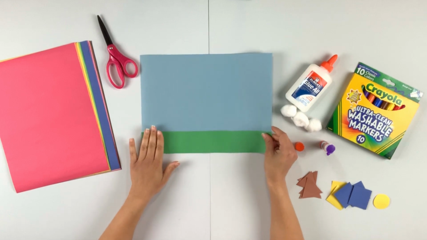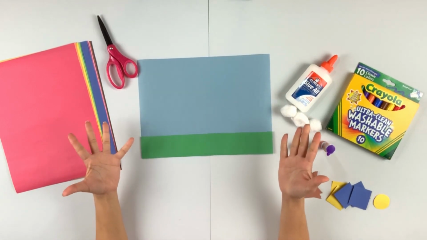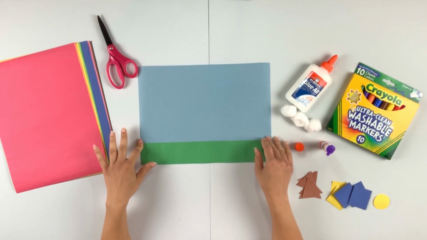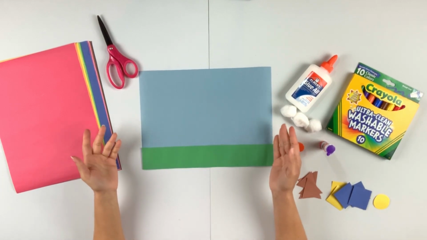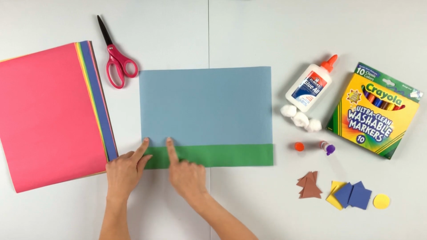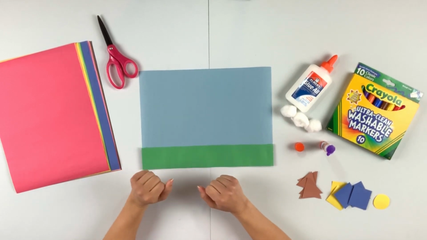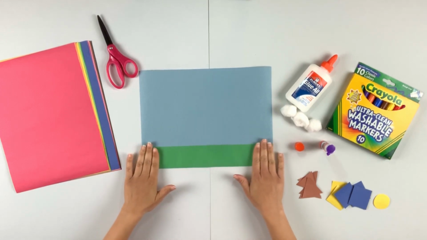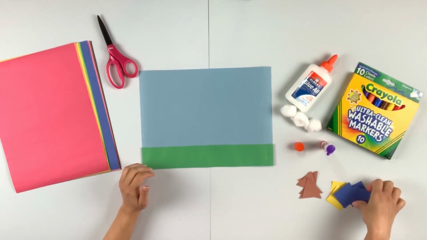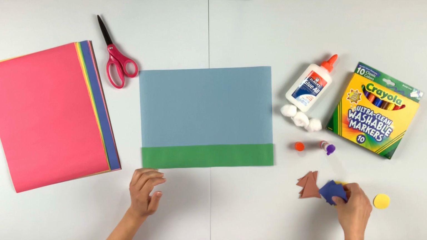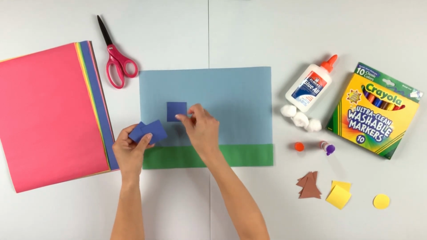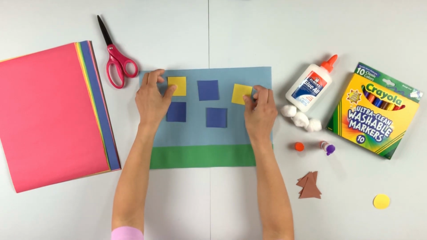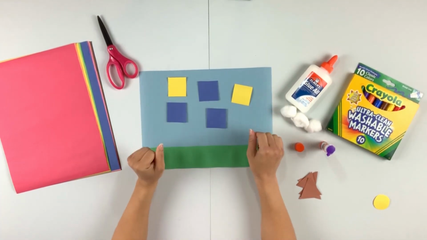Now, the next thing we're going to do is make our houses. We are going to be carpenters. Carpenters build many things, and one thing that they build is houses. So we're going to put different houses in our neighborhood. I am going to make a pattern with my houses. I'm going to make a color pattern. So I cut out some blue squares and some yellow squares. You can use any colors you would like.